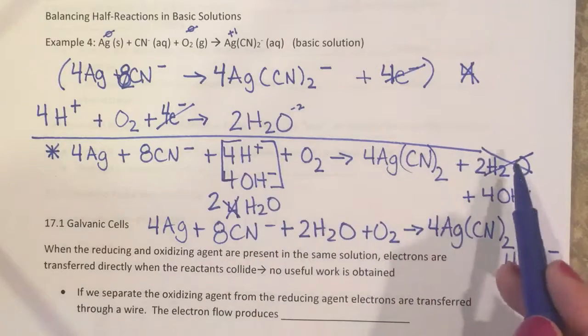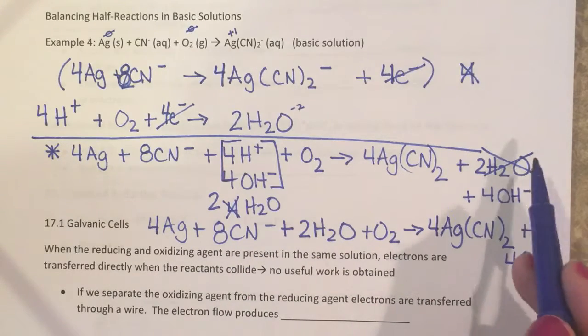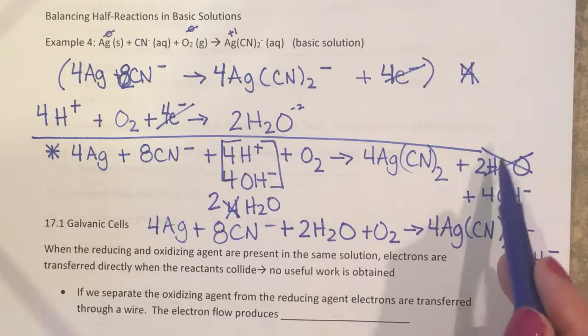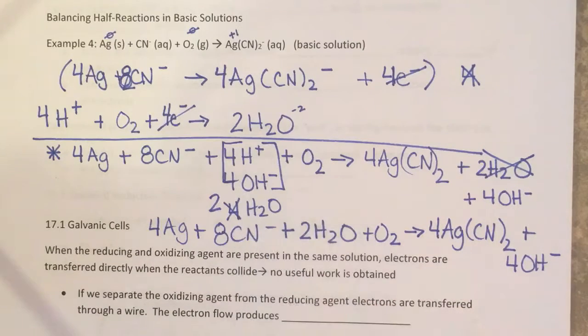We do it to both sides. Then we need to simplify the waters so that I have the lowest whole number ratios. Okay? Otherwise it looks the exact same way. So take a second to solve the example that's given to you in the video. Make sure that you start out solving it as if it's acidic, and then cancel out your H pluses.